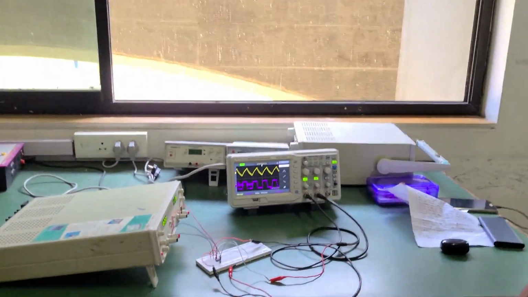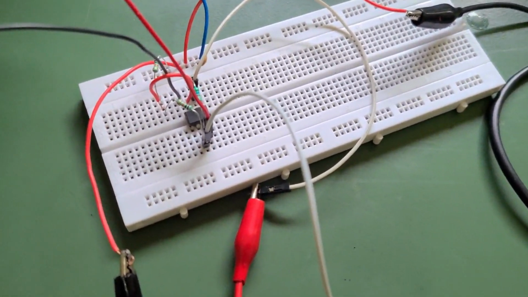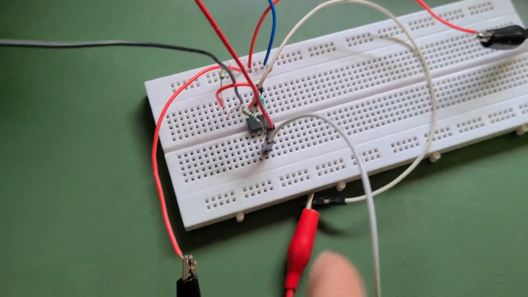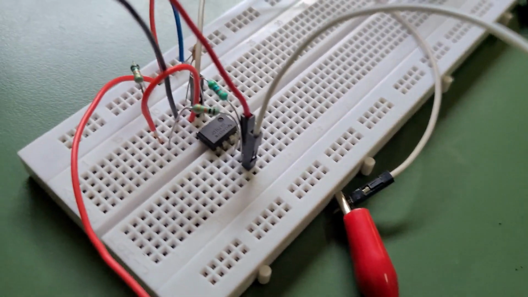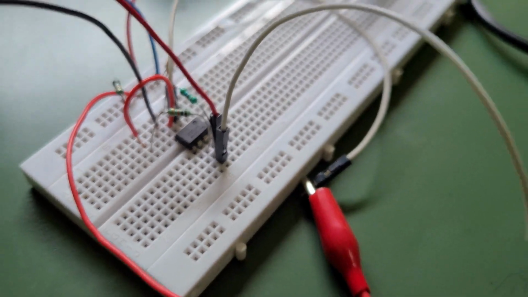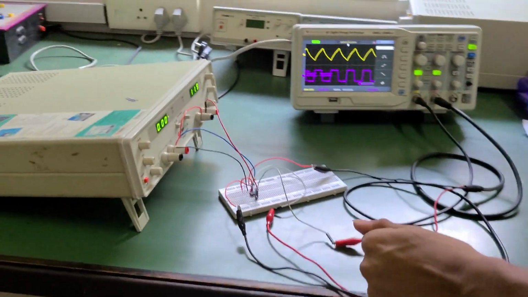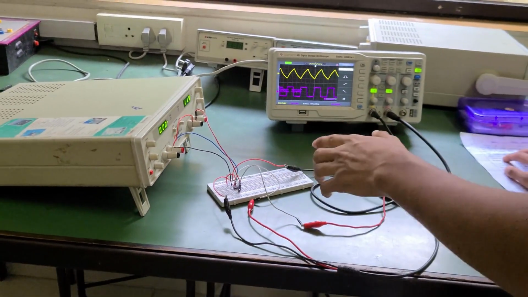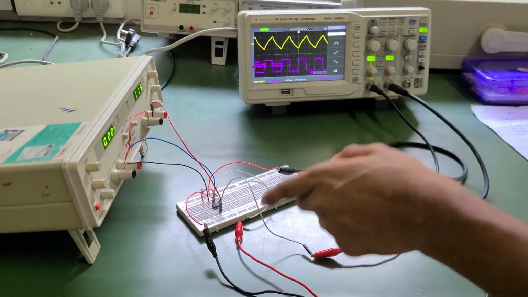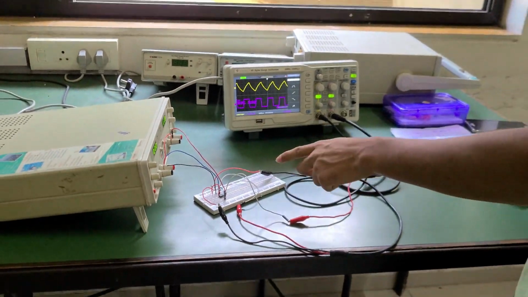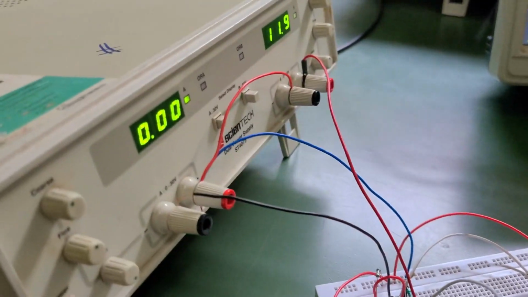Let's start our circuit explanation. First of all, we see the op-amp has 8 pins, but we only use 5 of them: pin numbers 7, 4, 3, 2 and 6. Other pins are not required for our project. Pin numbers 7 and 4 are required to give the power supply to the op-amp, pin numbers 3 and 2 stand for input, and pin number 6 stands for output.